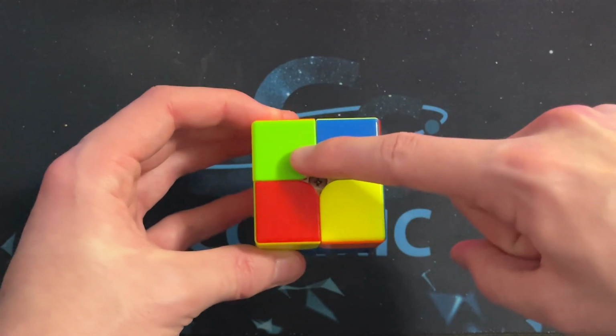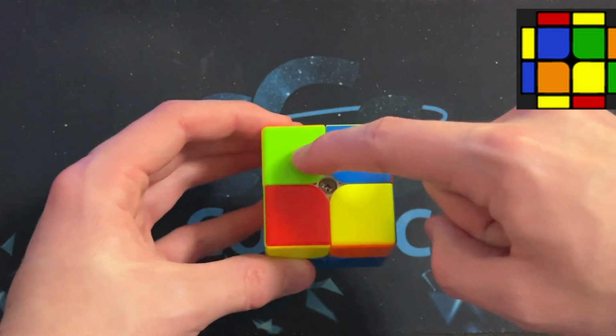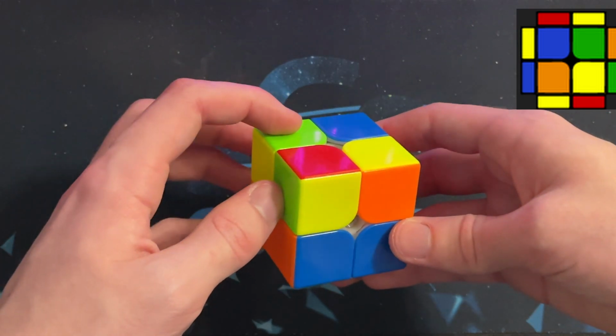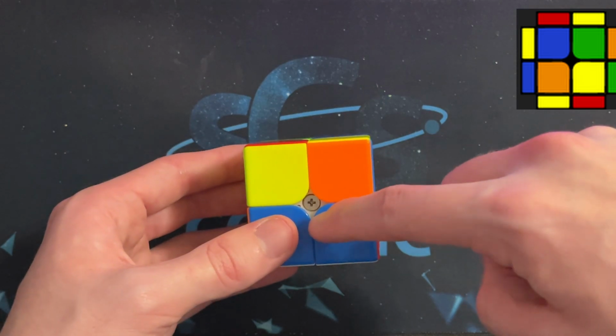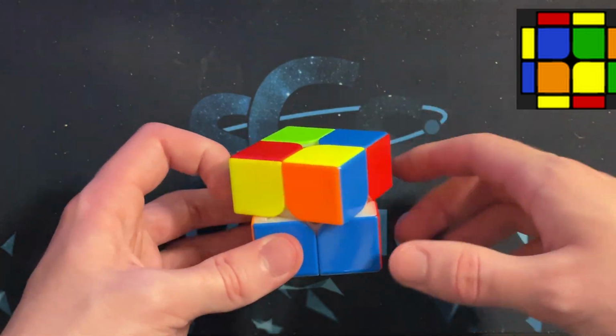And here we have two opposite corners here, and these two are matching here. For AUF recognition, this color moves to the front, or that this piece moves here. Here's our algorithm.